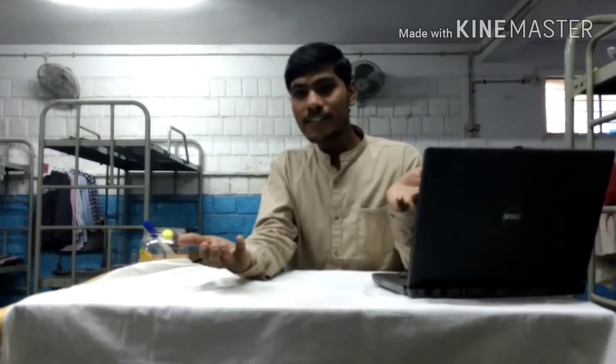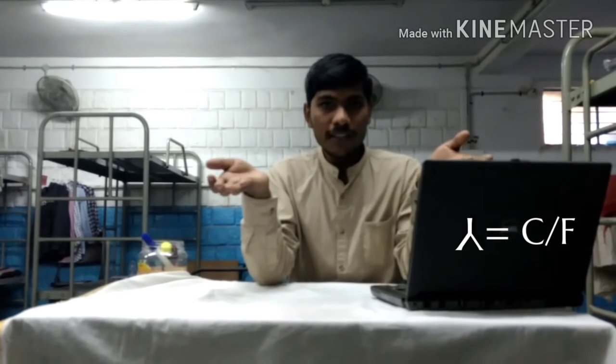Another reason is to reduce the core size and transformer size. This is one of the huge advantages, and because of this our SMPS became popular. How does it happen? When you increase your frequency, your coil length decreases. That is related to wavelength lambda: coil length is equal to C by F. Obviously this is one of the famous formulas.